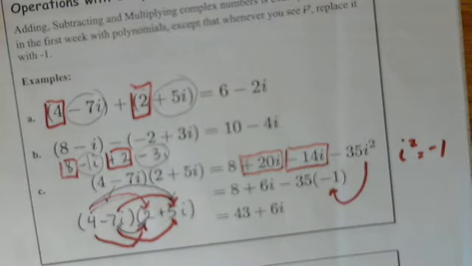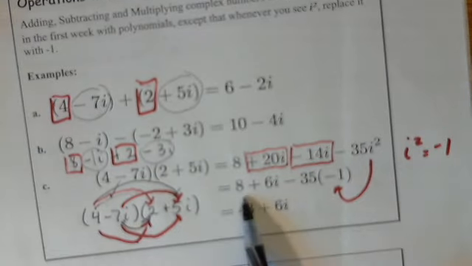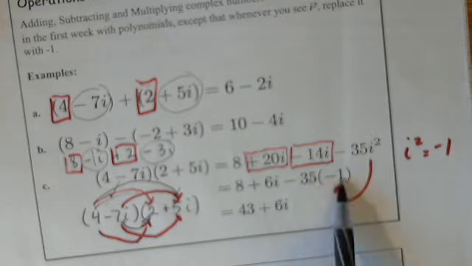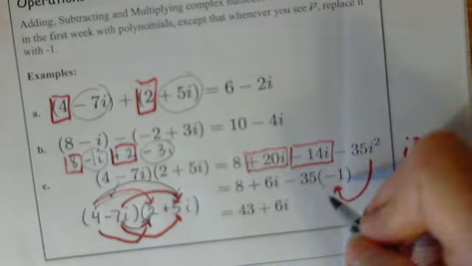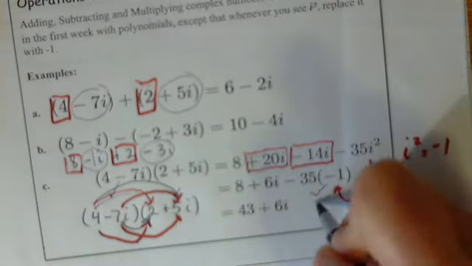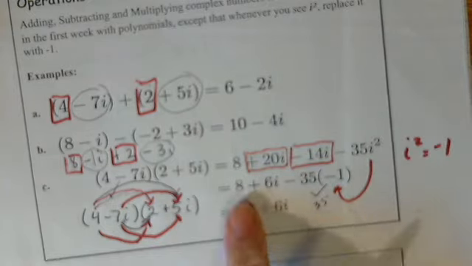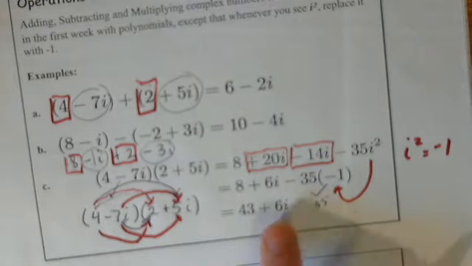Alright, my last step will be to combine any other like terms. And since this is 8 plus 35, this piece here will be minus 35 times negative 1, which will be positive 35. 8 and 35 make 43, and 6i doesn't have anyone else to be combined with.